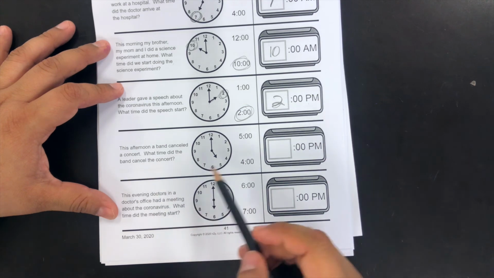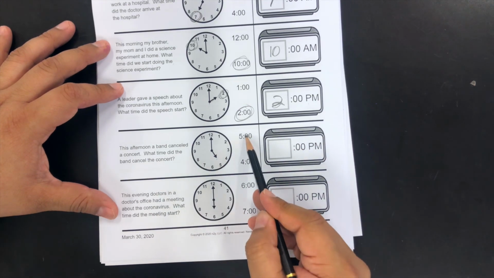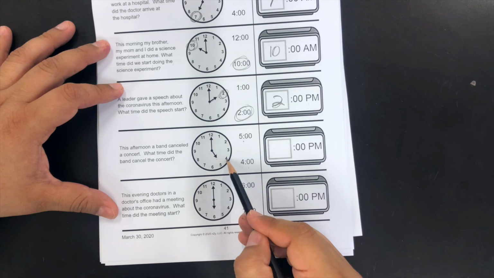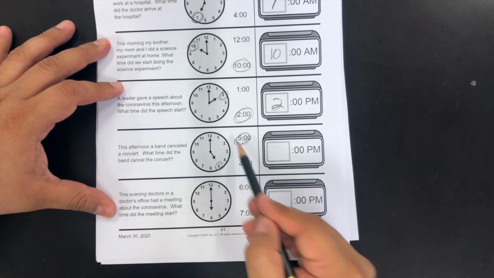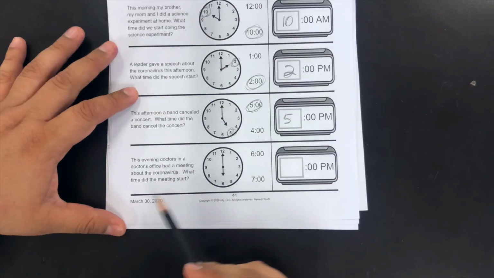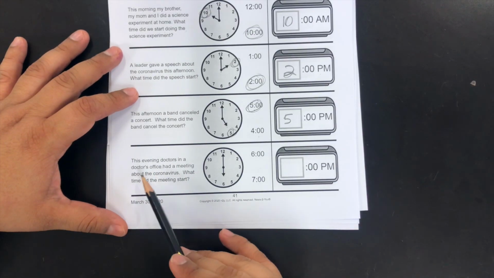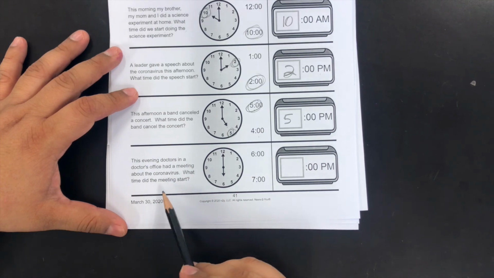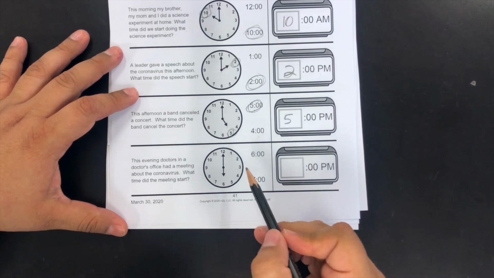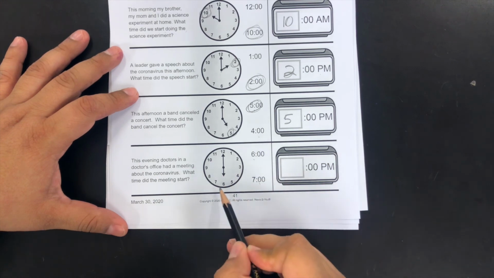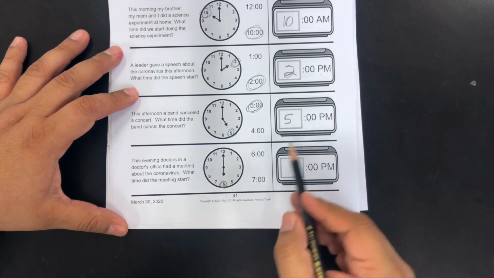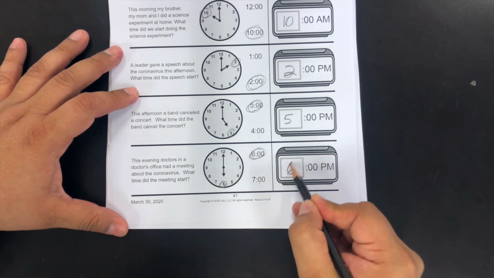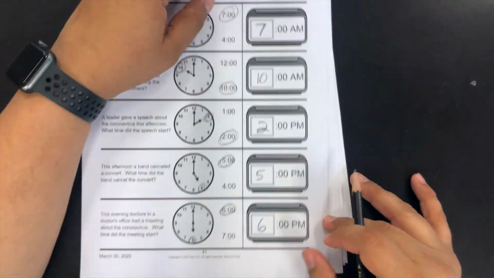This afternoon, a band canceled a concert. What time did the band cancel the concert? Well, our options are 4 or 5. Is it pointing at 4 or is it pointing at 5? It's pointing at 5. This evening, doctors in a doctor's office had a meeting about the coronavirus. What time did the meeting start? We have 6 or 7. What number is the small hand pointing to? 6. So, 6 p.m. And now the last page, page 42.